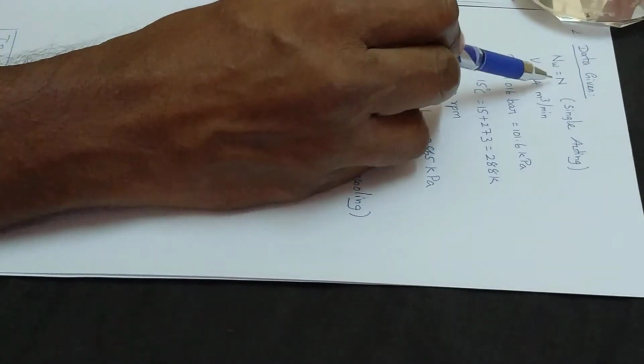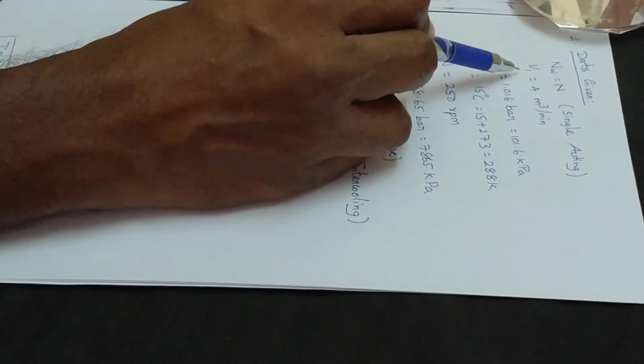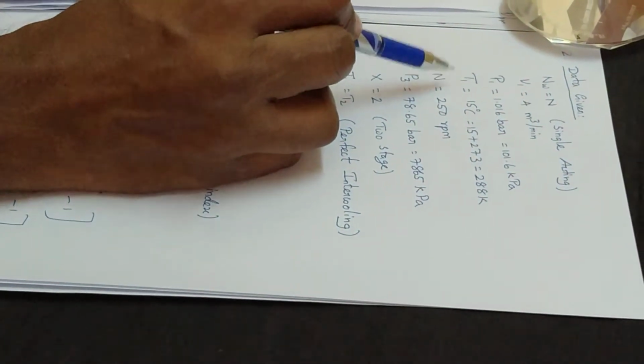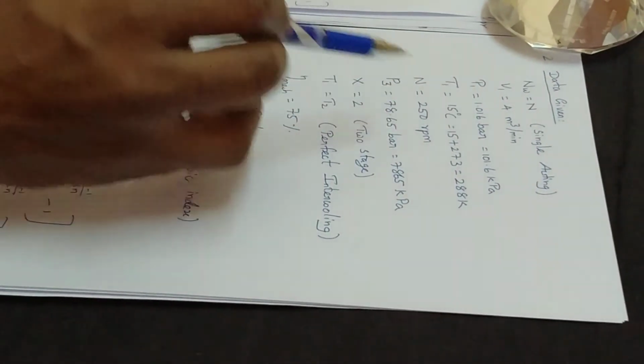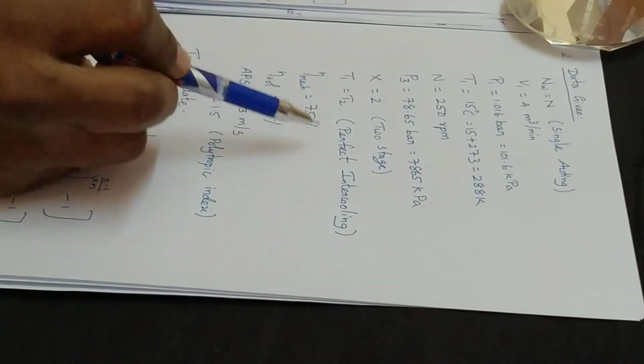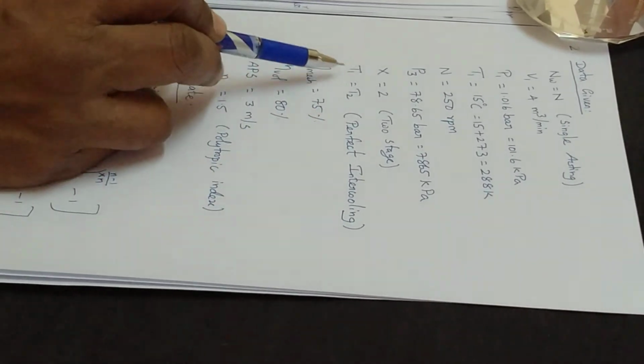So Nw is equal to N, the number of working strokes is equal to the speed of the compressor. The inlet volume, inlet pressure, and inlet temperature are given, the speed of the compressor is given, and the delivery pressure. The number of stages is 2, and here it is perfect intercooling. We know perfect intercooling means T1 is equal to T2.